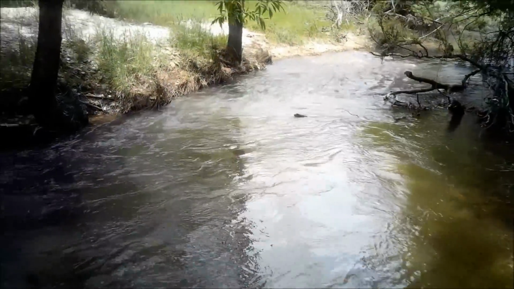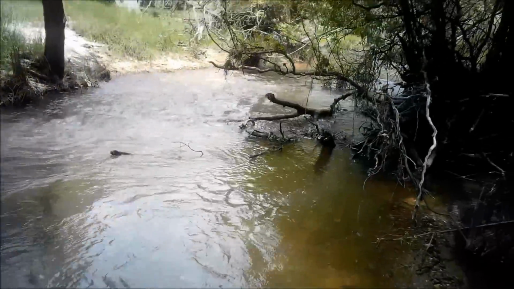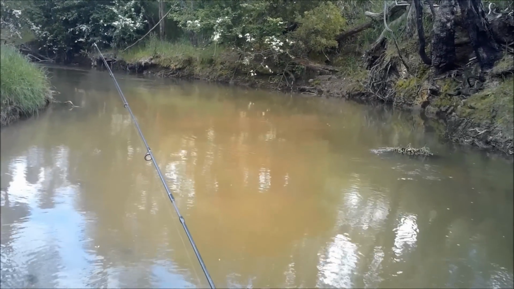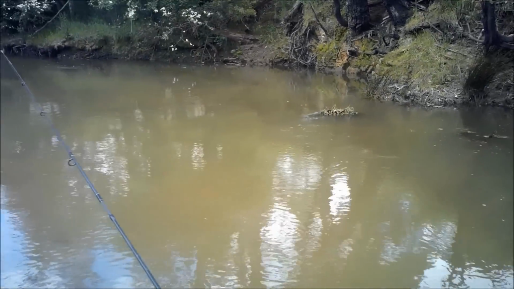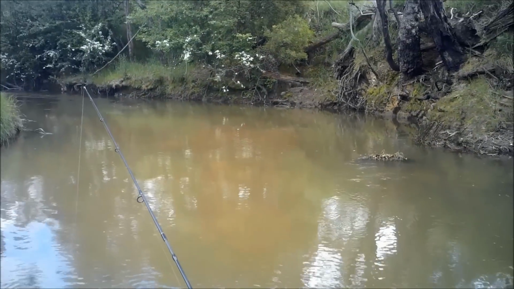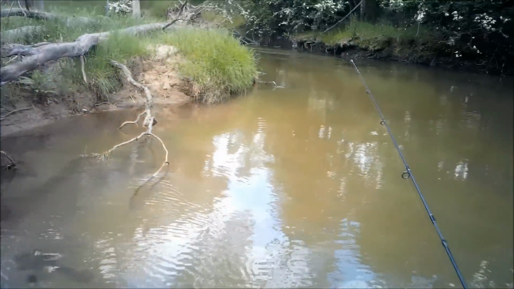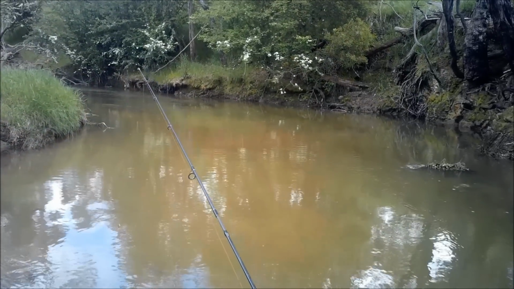If you can master the underarm cast, you will increase your catch rate in these streams out of sight. Righto folks, we've got another rising fish in front of us. Awesome. Let's see if I can catch him on the bladed spinner, the rooster tail. Righto. There he goes, out in the middle.